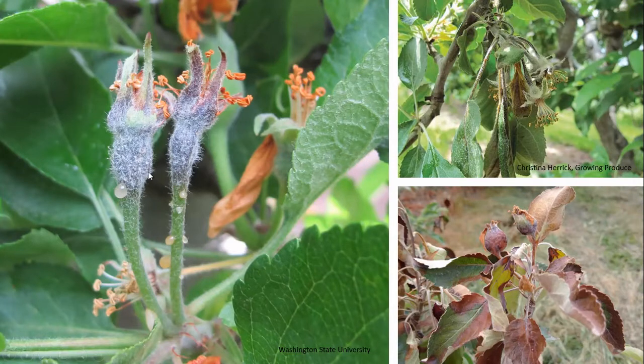Shortly after infection, you can start seeing ooze develop, especially during humid or wet conditions. You can see these ooze droplets developing on the infected blossoms. And with time, that can spread, as you can see in the bottom right corner, down the shoot, eventually affecting the leaves surrounding that blossom. The brown dieback can start at the edge of the leaf and then eventually spread and cover the whole area.